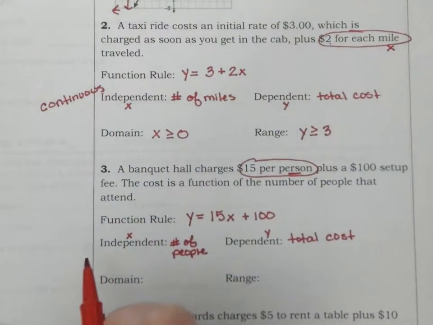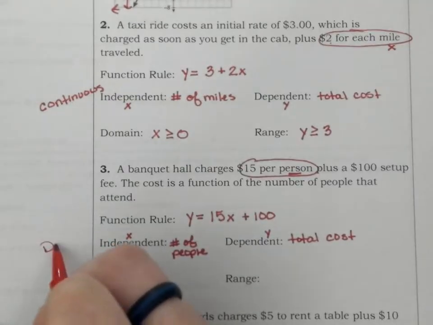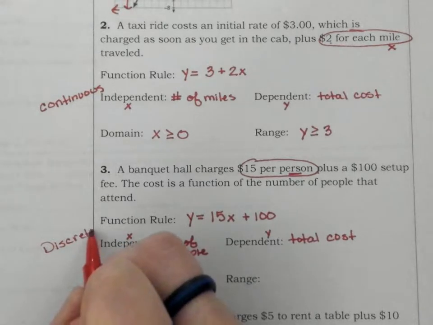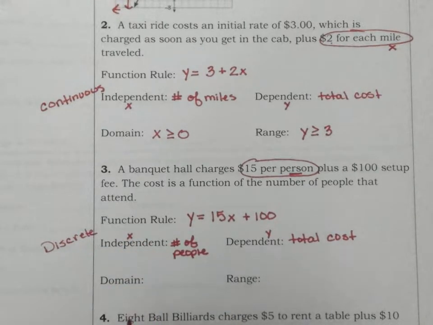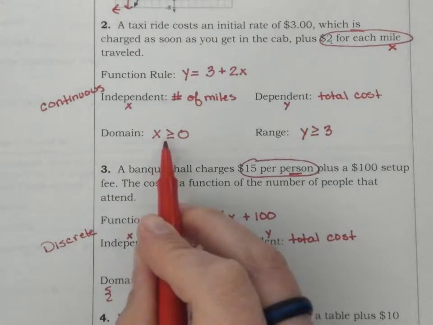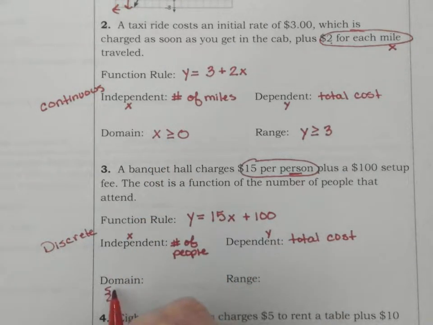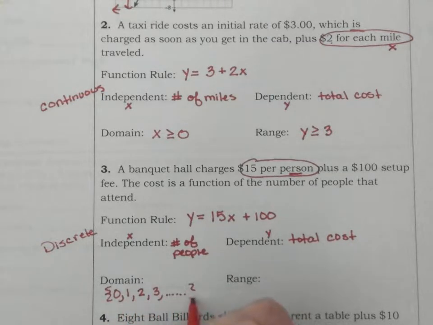Whereas if I'm on number 3, this problem is discrete. Because you can't have half of a person. You can't pay for half of a person. So you're going to pay for the number of people that show up. And so my domain, I wouldn't write it like this. I would say it could be, I could have 0 people, or 1, or 2, or 3, and so on.